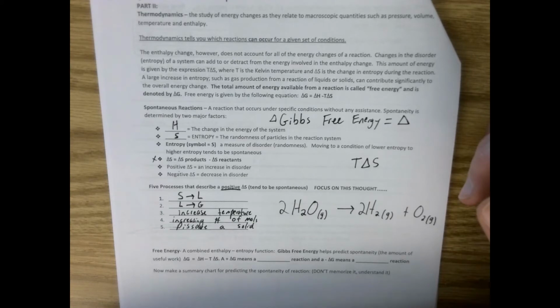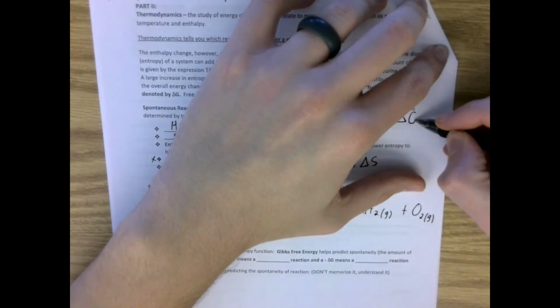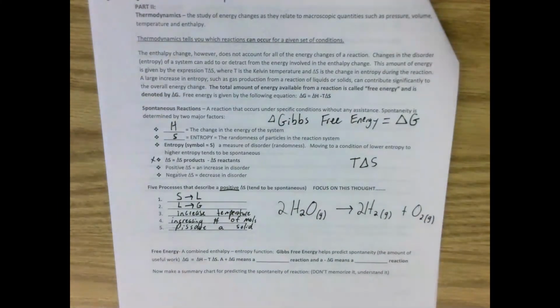Why did you almost say Q? G, yeah. I heard Q. Delta G. So it finally makes sense, right? Gibbs free energy is delta G.